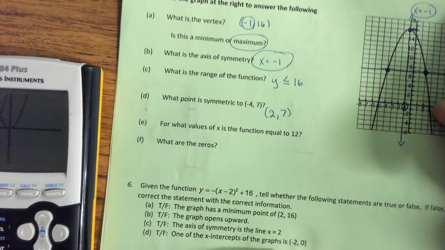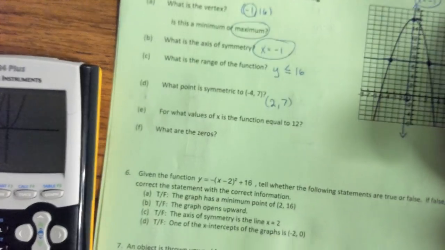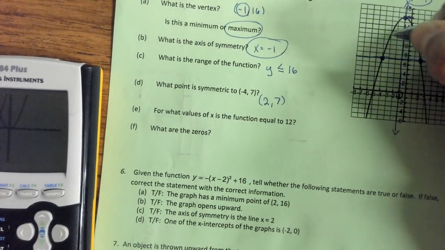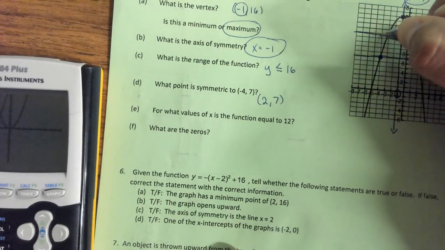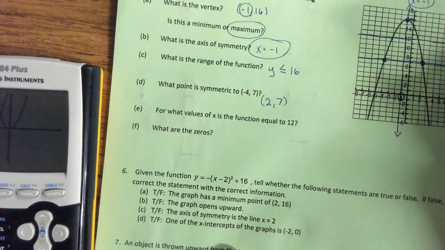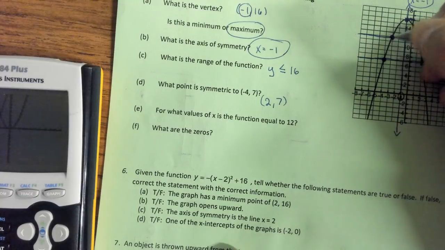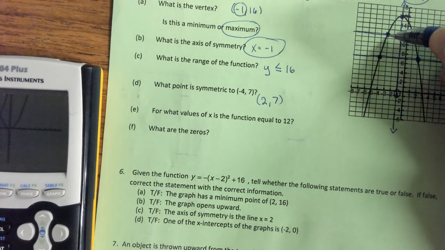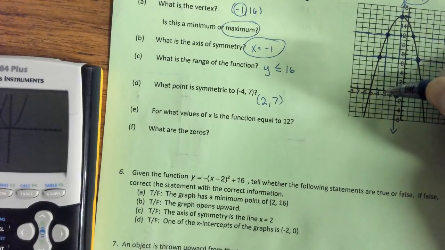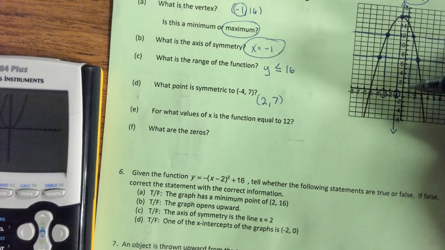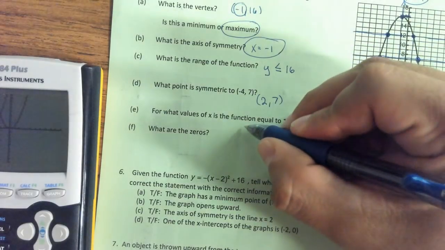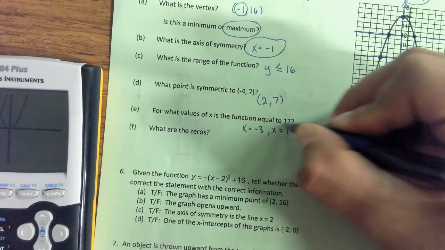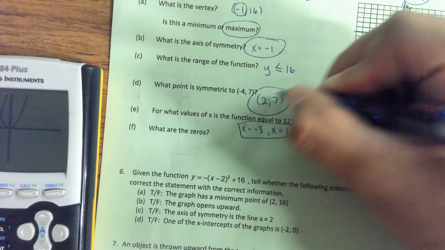For what x values is the function equal to 12? So whenever it says equal to 12, all you do is just go up to the height of 12, draw the line, and then we just look across. I have 2 places where that line is equal to 12. If I trace this down, it is at -3, and it is at +1. Alright, those 2 values.